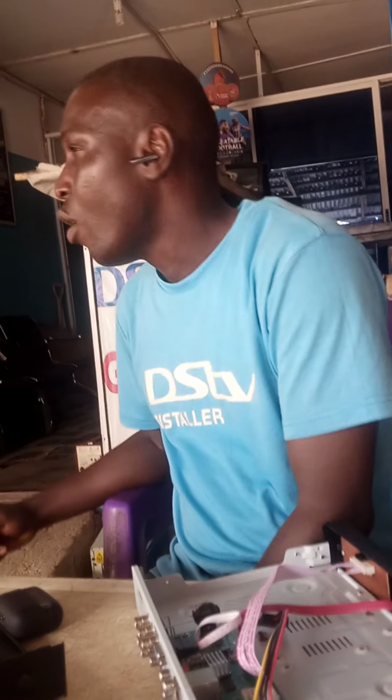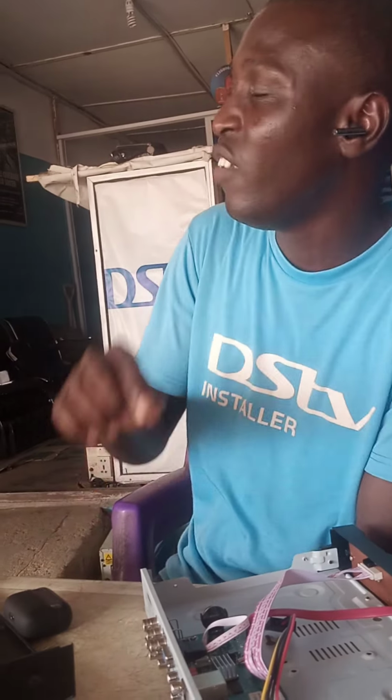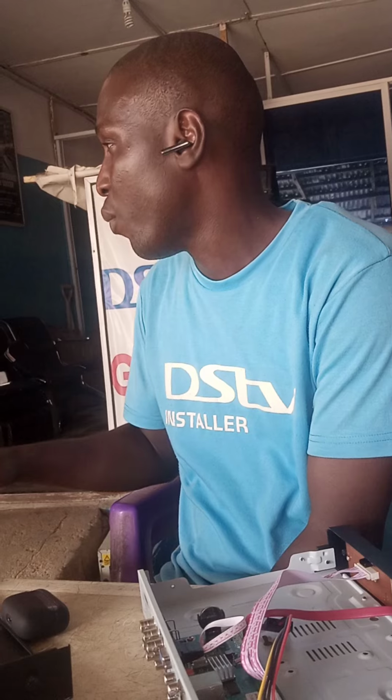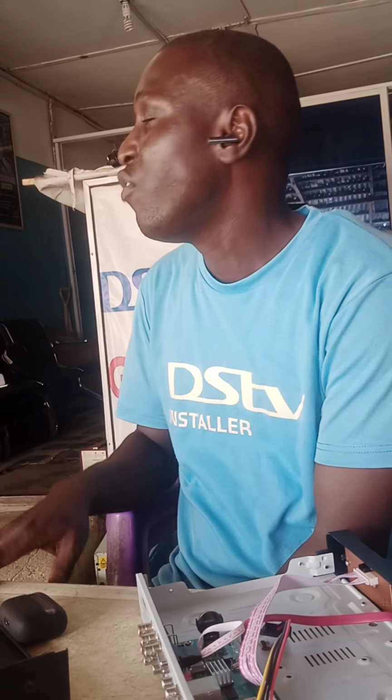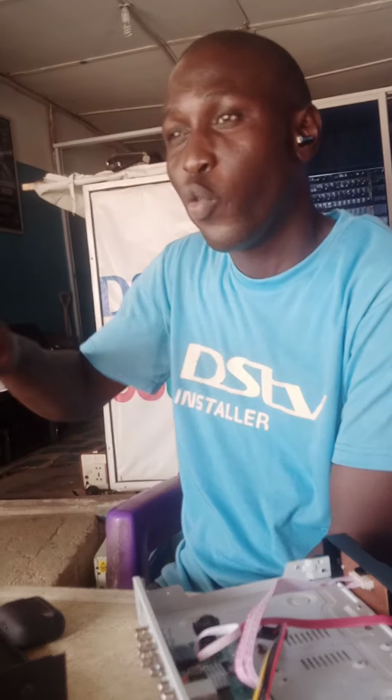Those 5-in-1, you can use them on any camera. All you need to do is to select the video format like this. And if you are not sure of it, you can put it on auto. Let me assume that TVI is 1, CVI is 2, AHD is 3, CVBS is 4, and auto will be 5. When you put it on auto, it means no matter the type of camera you put on that system, it will synchronize. It will be able to detect it.